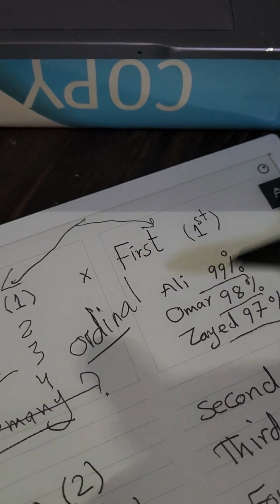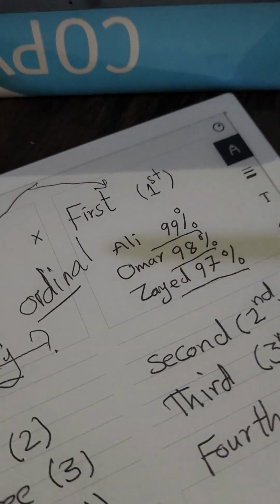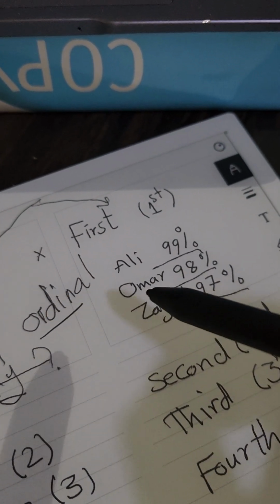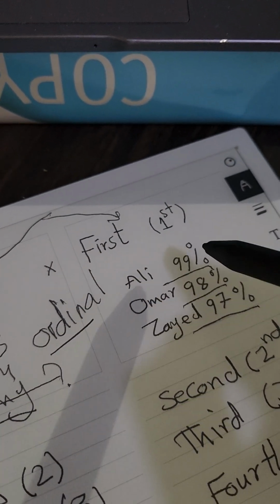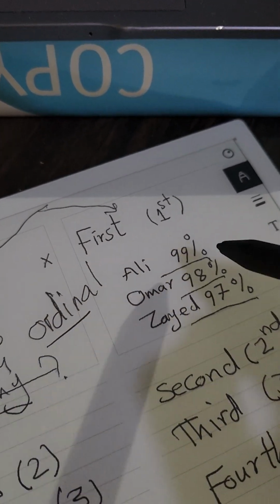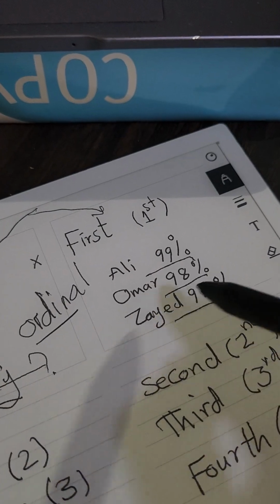If you say number one is Ali, number two is Omar, that's wrong. You can use the second type, ordinal numbers. You say the first is Ali, the second, not number two, the second is Omar, the third is Zaid.